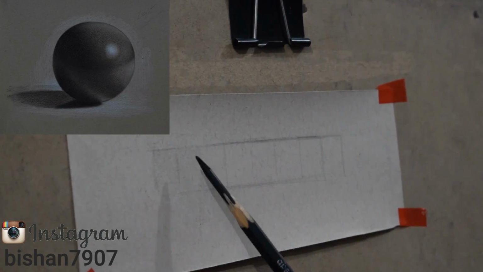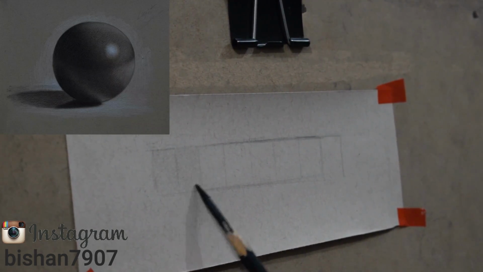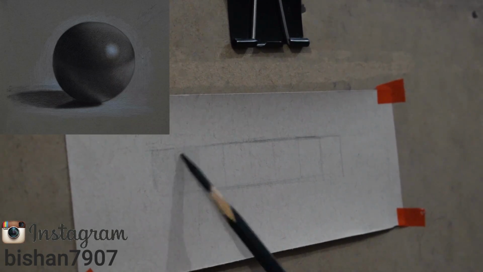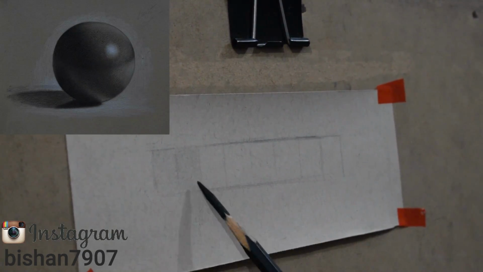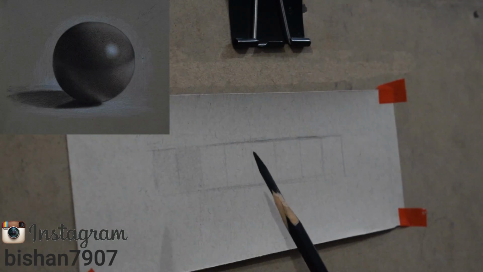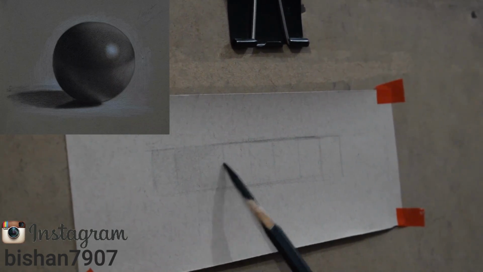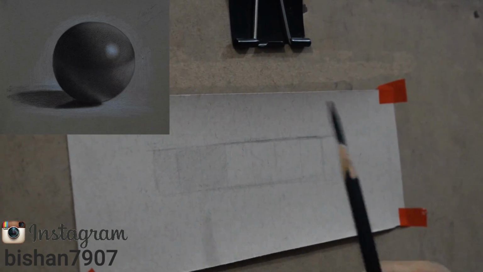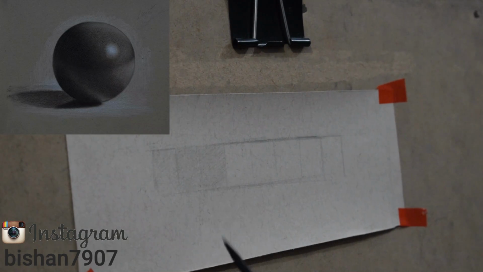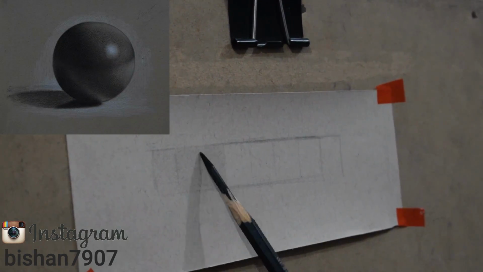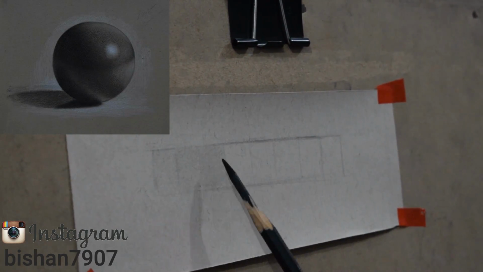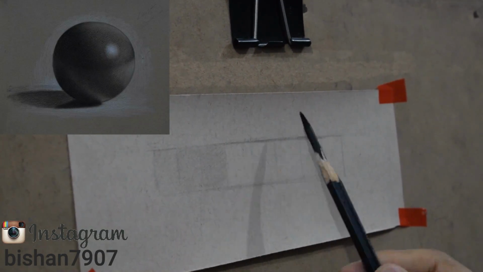One more benefit of this exercise is that you can learn how to shade using charcoal pencil and make your drawing look more realistic. I personally use two shades of charcoal which are medium and soft. Soft charcoal gives you soft and dark results, and medium gives you lighter tones in a more controlled manner.